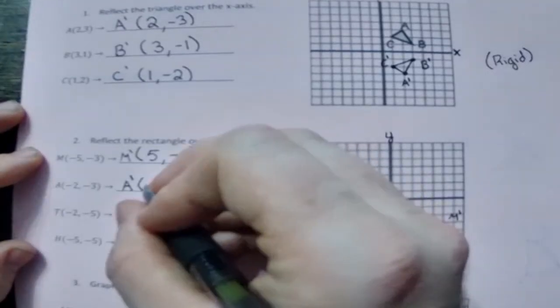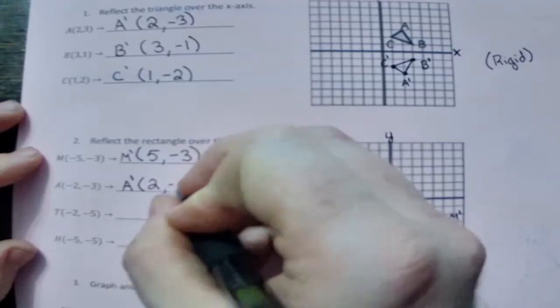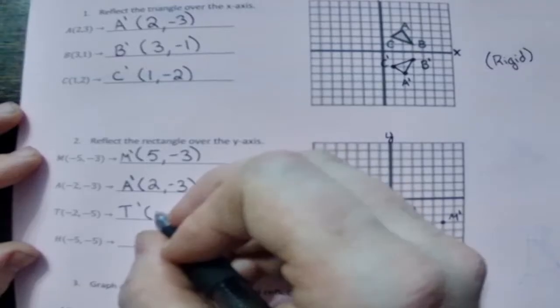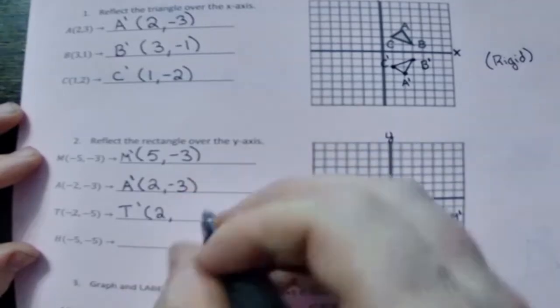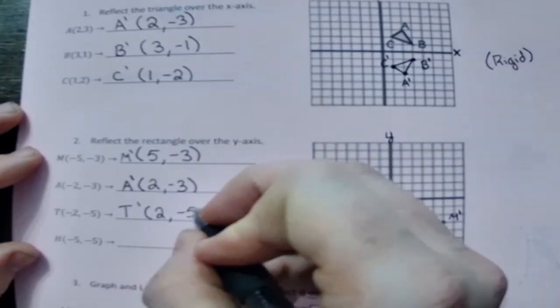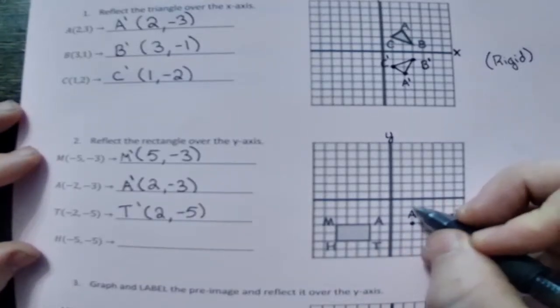So A prime was at 2, negative 3. So T prime, again the x value changes, so now this is going to be at 2, but the y value stays the same, so negative 5. So to the right 2, down 5, 1, 2, 3, 4, 5. And that would be T prime.